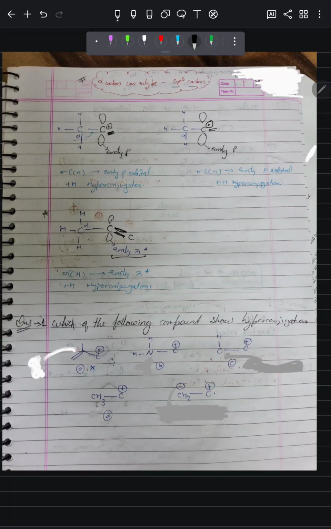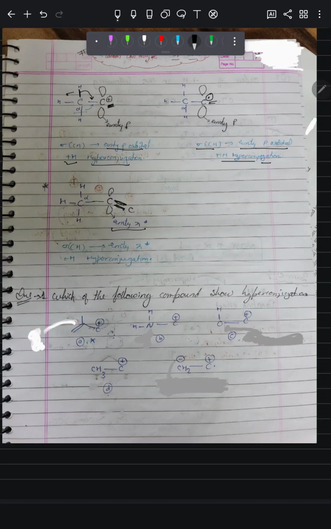So the only condition is that in a carbocation, the electron density is transferred from the sigma CH bond to the empty p orbital, and this is also called plus H hyperconjugation. It also occurs in the case of a free radical because it is also an electron deficient species. So electron density moves from sigma CH to the empty p orbital. It is also plus H hyperconjugation, and an alkene, just like here, also has an empty pi star orbital. So here electron density is transferred from sigma CH to the empty pi orbital. It is also plus H hyperconjugation.